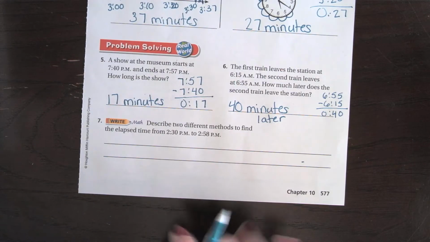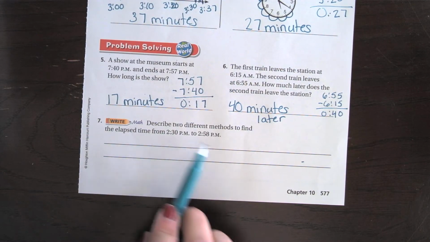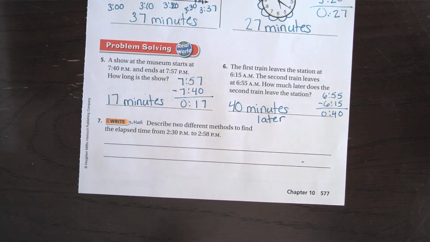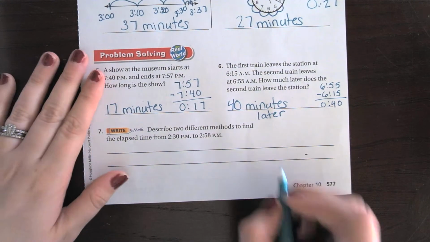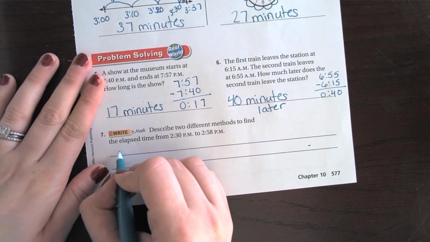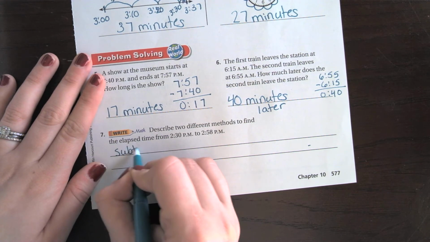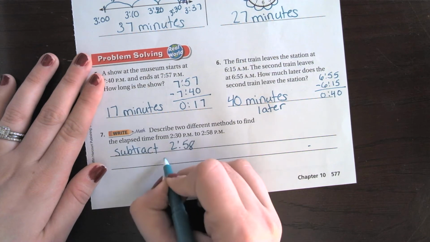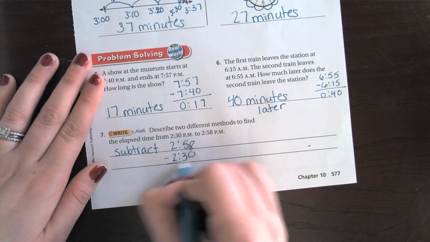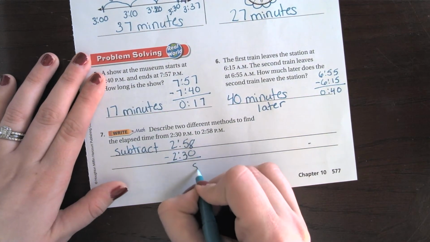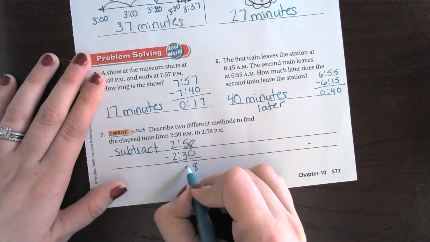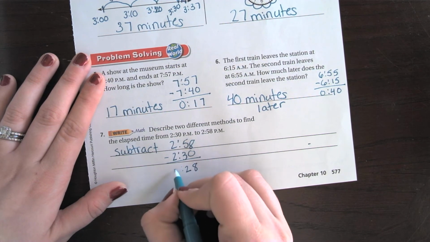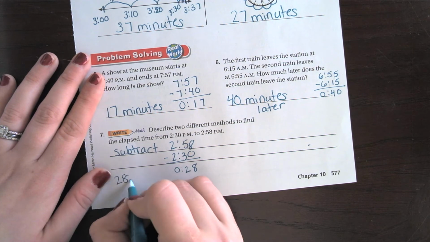All right, two different ways that I could do this. Well, they have the same hour, so I could subtract. Could also do a number line. So if I was subtracting this one, it would look like this. 2:58 minus 2:30. 8 minus 0 is 8. 5 minus 3 is 2. 28 minutes.